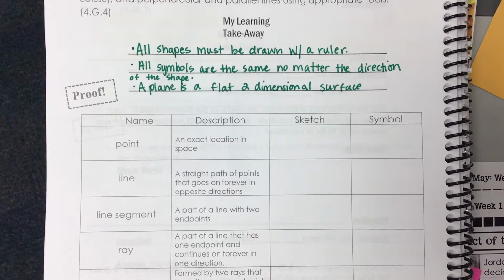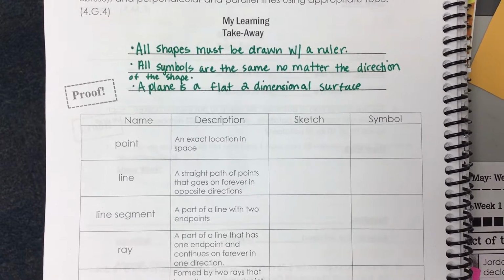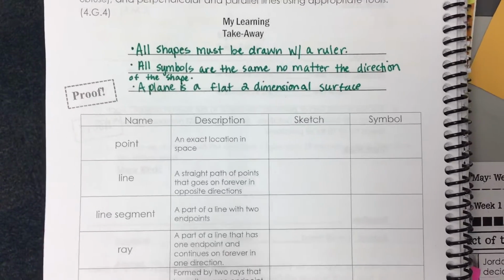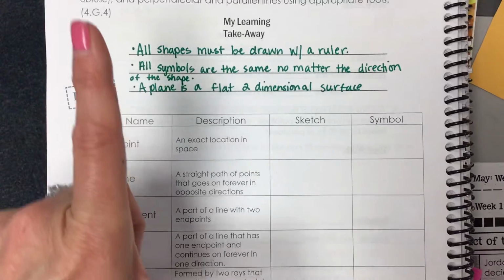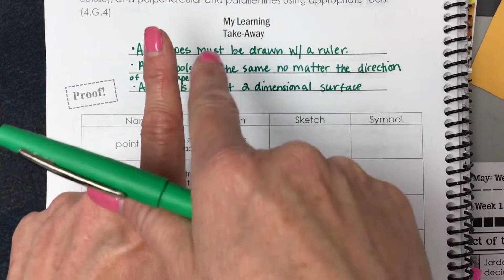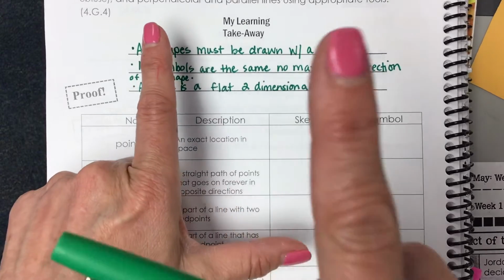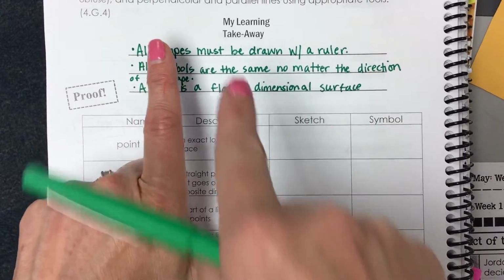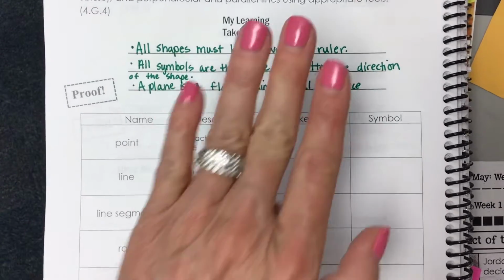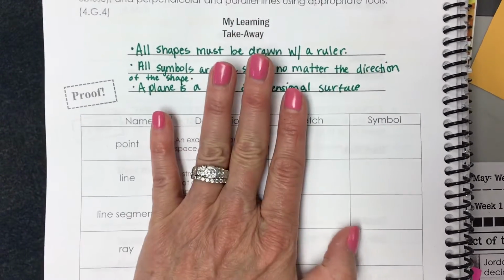It is flat. So if you remember back to when we were talking about area and perimeter, and we had to name the dimensions of the rectangle, that was referring to the length and the width. If it's a three-dimensional shape, then it also has height. Length, width, and height. But two-dimensional shapes, just like Jacob said, they're flat.